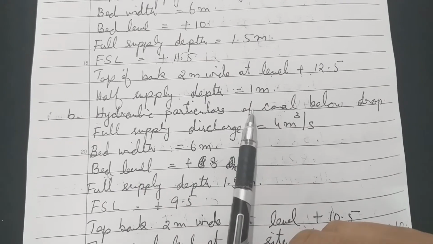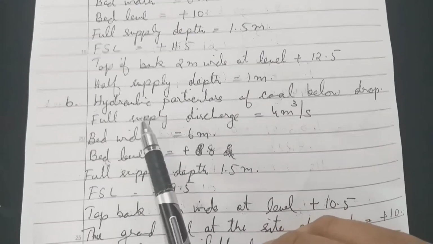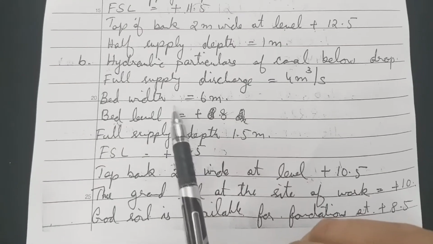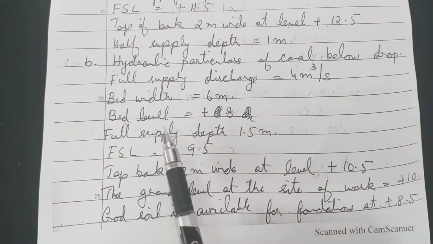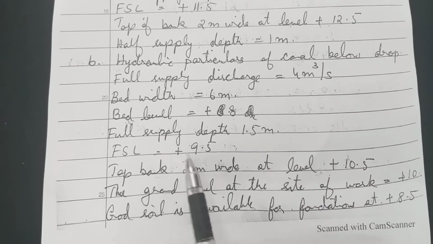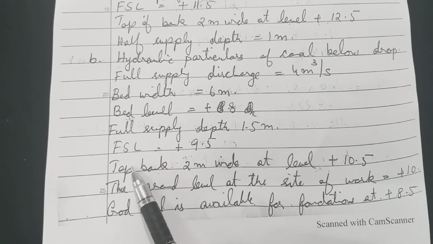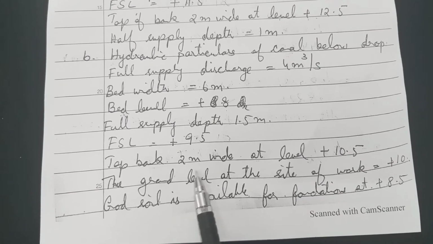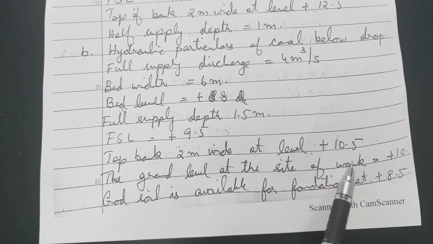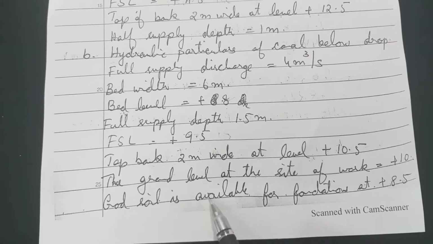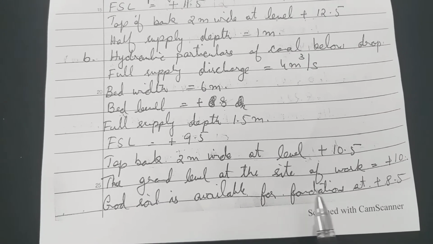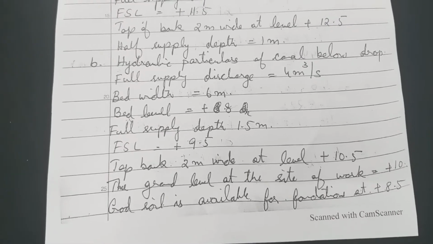B. Hydraulic particulars of canal below the drop. Full supply discharge is equal to 4 meter cube per second. Bed width is equal to 6 meter. Bed level plus 8. Full supply depth 1.5 meter. FSL plus 9.5. Top of bank 2 meter wide at level plus 10.5. The ground level at the site of the work is plus 10. Good soil is available for the foundation at plus 8.5.